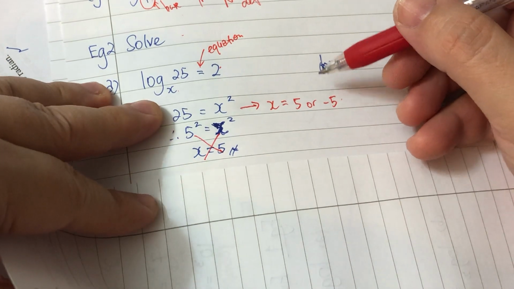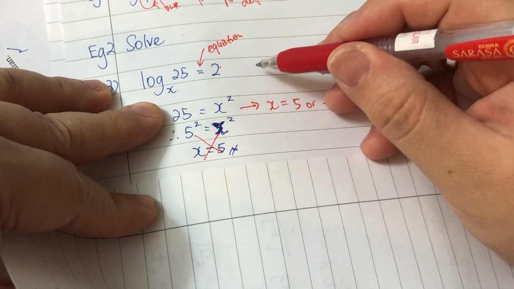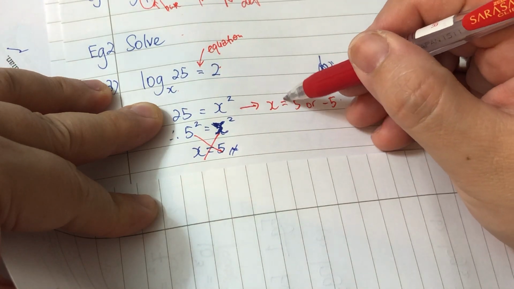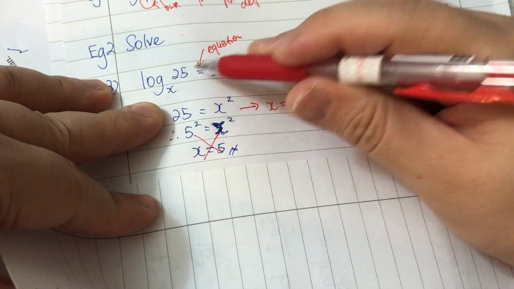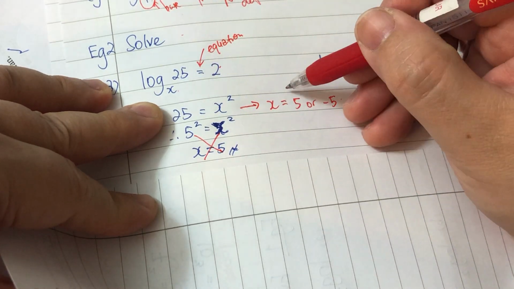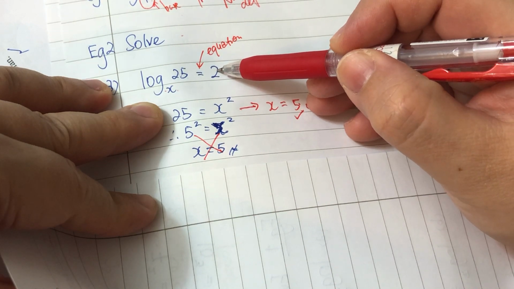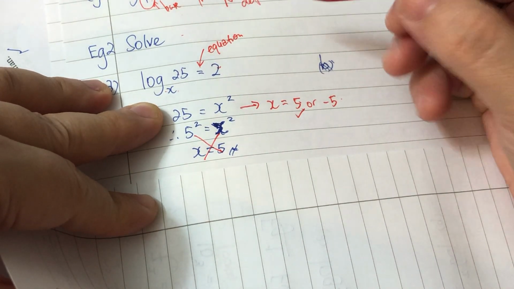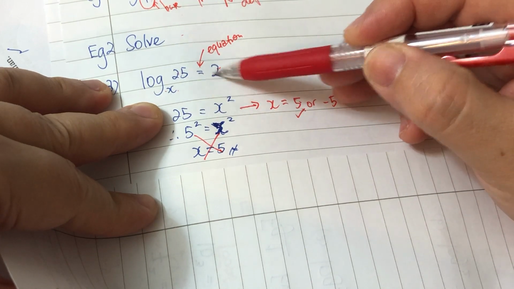The answer is cannot, because whenever you solve an equation, you must go back to the original equation and see whether your answer fits into the equation or not. So 5 to the power of 2 is 25. Correct, very good. Minus 5 to the power of 2 is also correct.